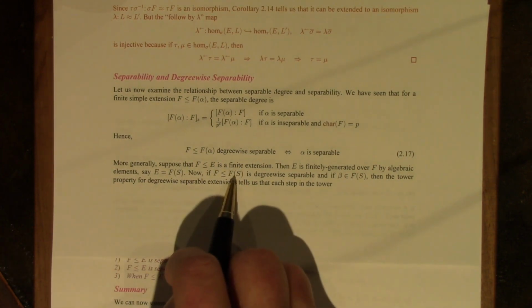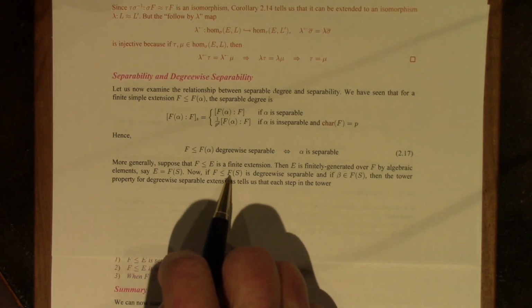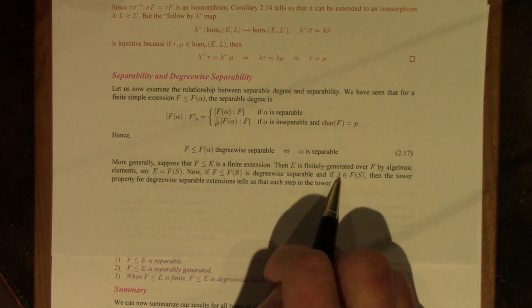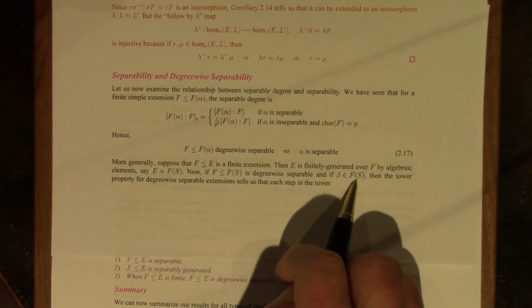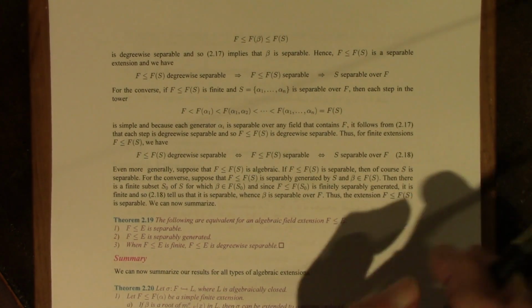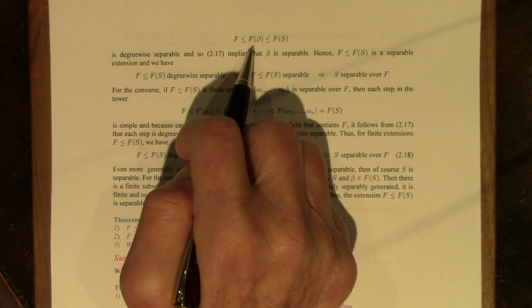If this finite extension, so this is an arbitrary finite extension, is degree-wise separable, and if we take an element beta in F with S adjoined, and look at this tower, remember we proved that degree-wise separable extensions have the tower property.